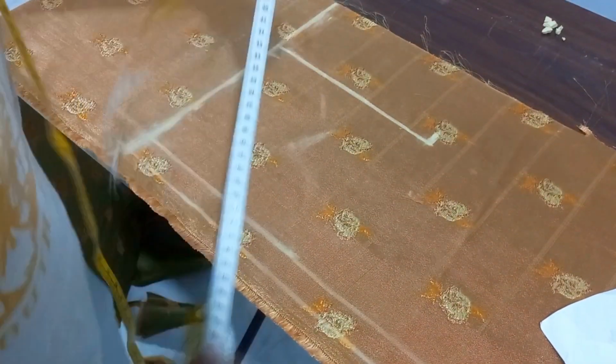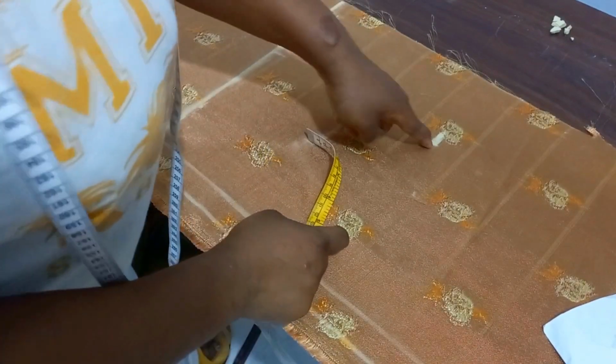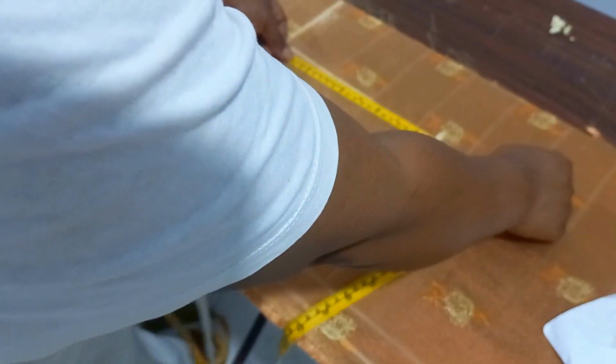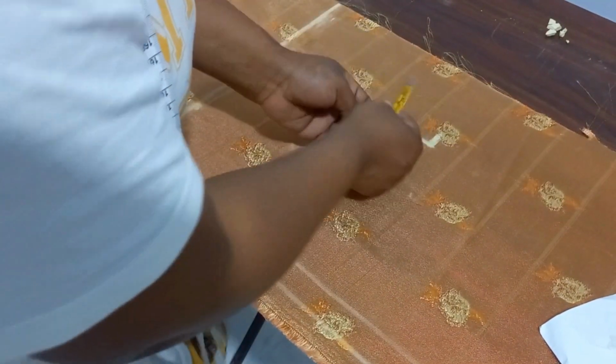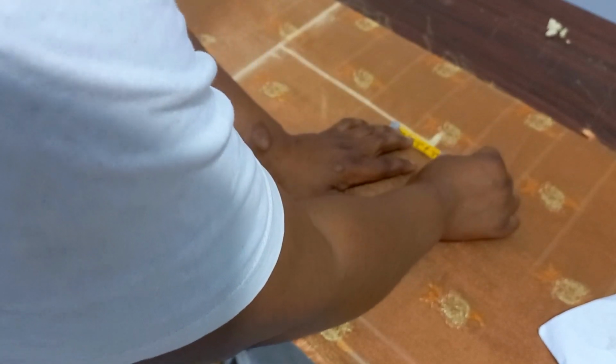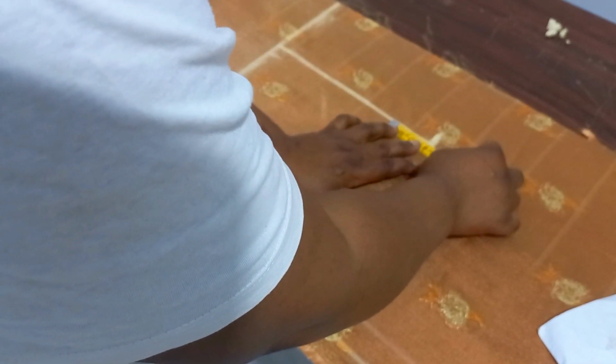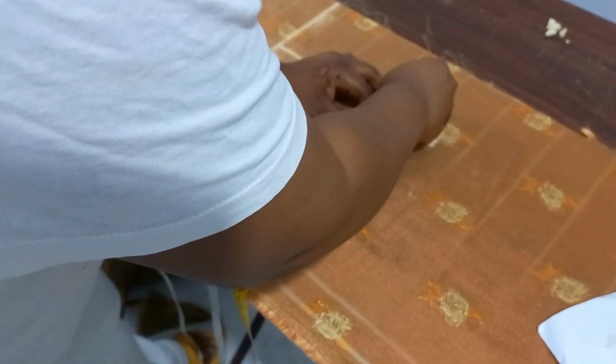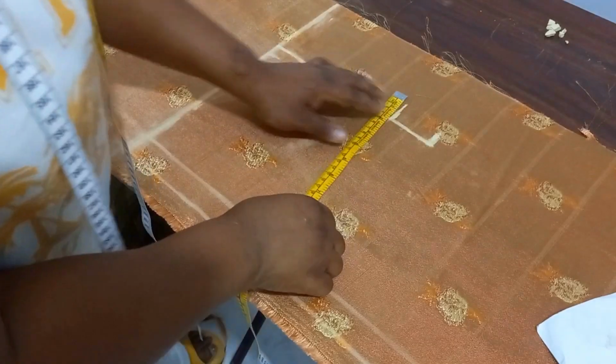Then from that line, from this line that you took for your hip, you go upward by 2. You go upward by 2. Do you see that? You go upward by 2.